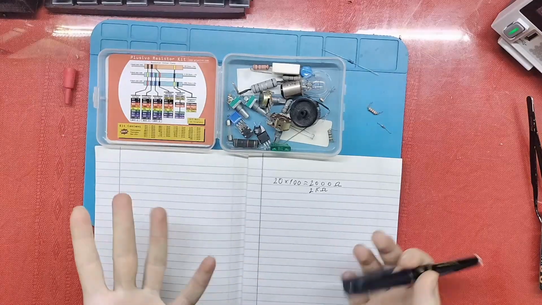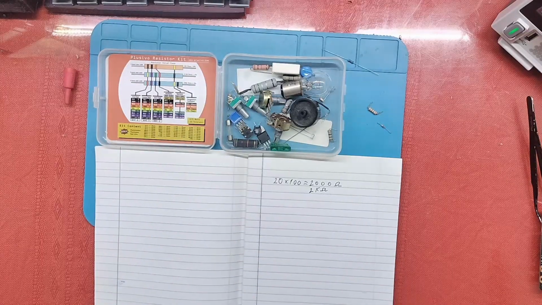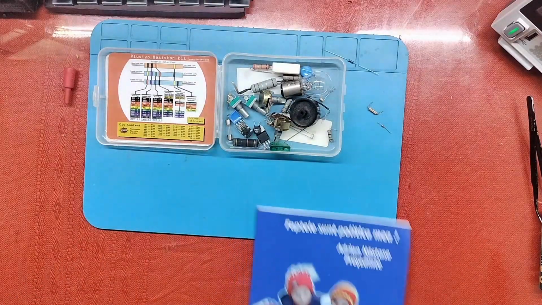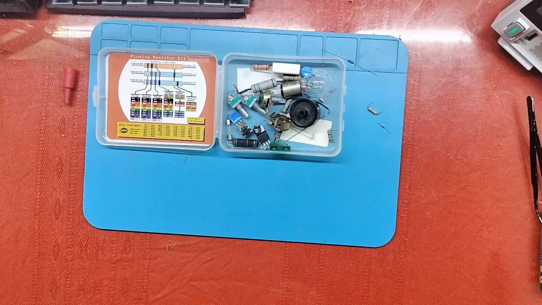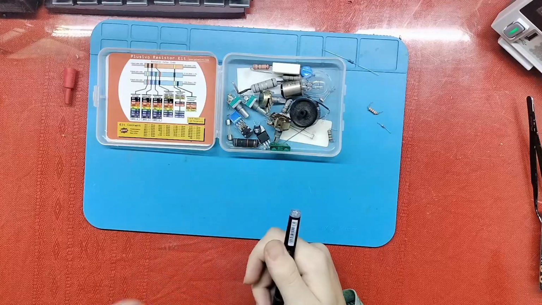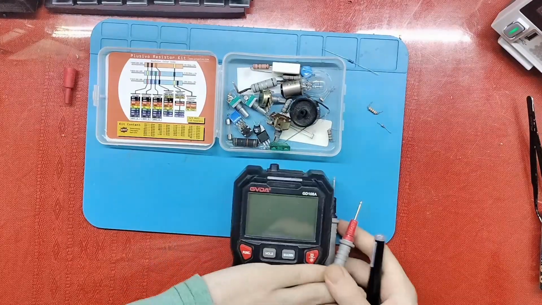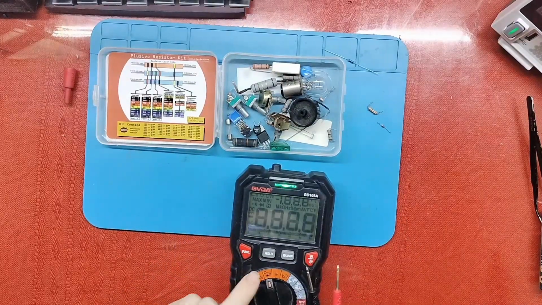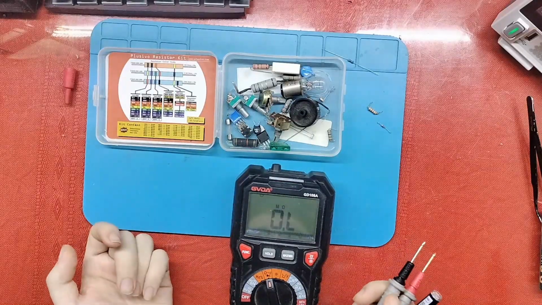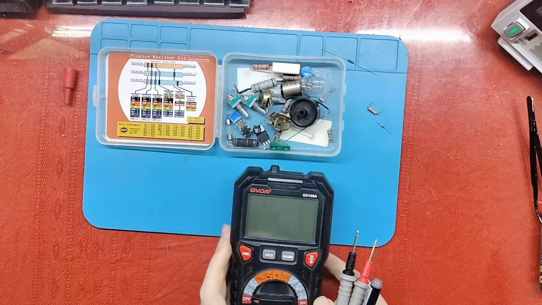So yeah, it's pretty simple. If you can remember the chart, it's gonna come natural. But yeah, that's how you find out by the colors. Again, I would just say get a multimeter, put it into the ohms range and just measure it. It's gonna be just easier.